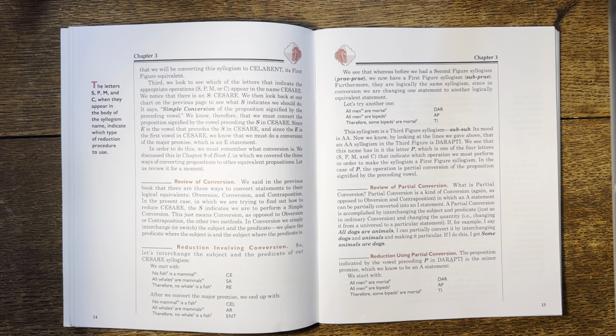Let's try another one. All men are mortal, Da. All men are bipeds, Ra. Therefore, some bipeds are mortal, Pti. This syllogism is a third figure syllogism. Its mood is AA. Now we know by looking at the lines we gave above that an AA syllogism in the third figure is Darapti.